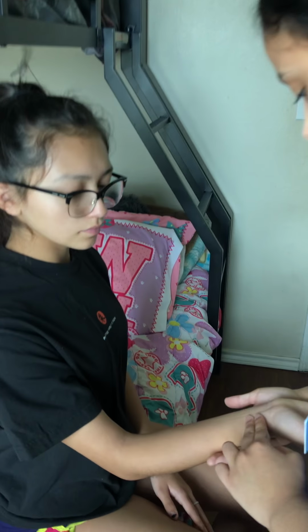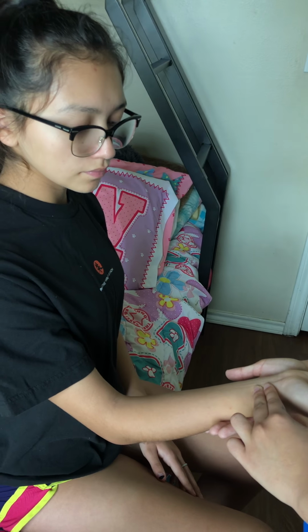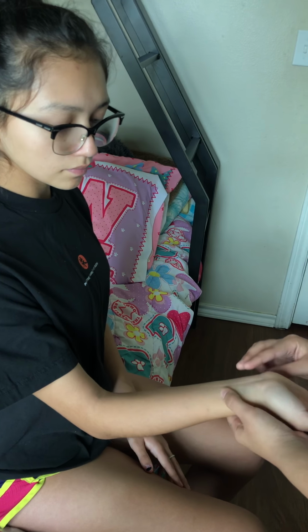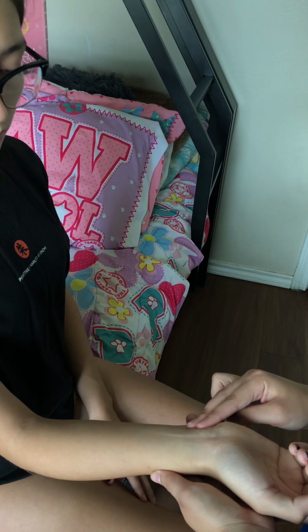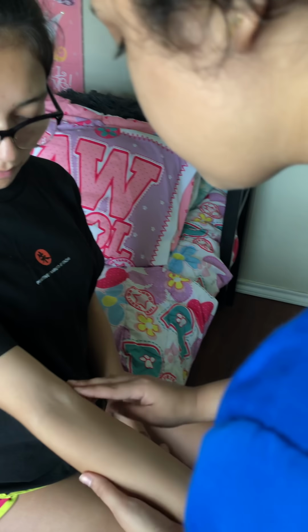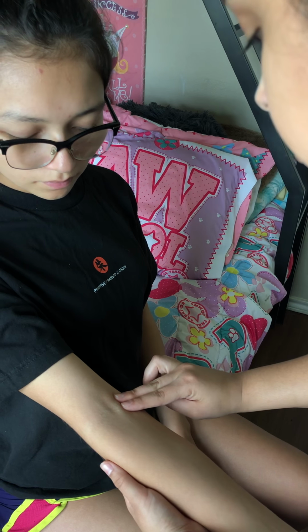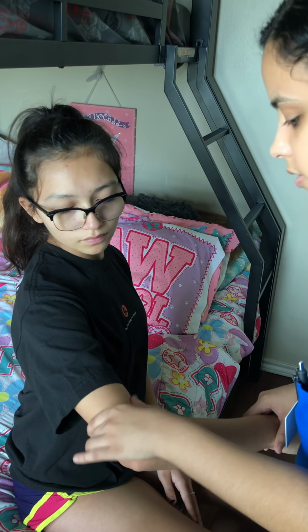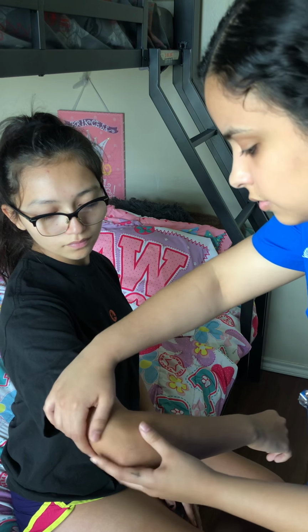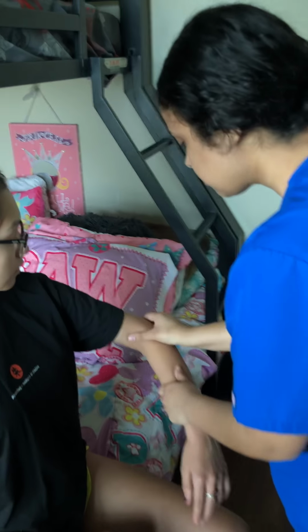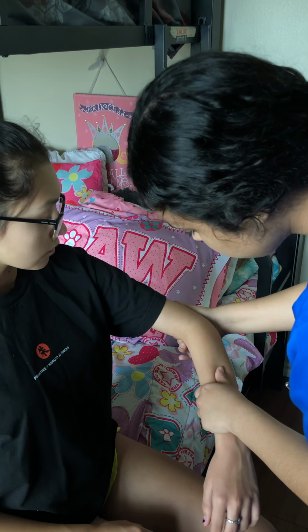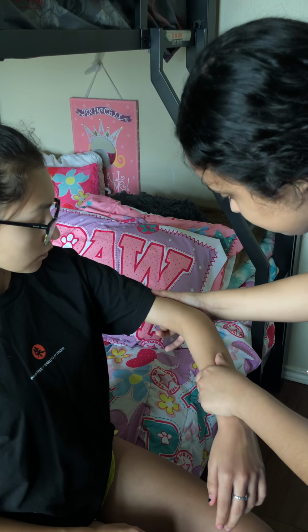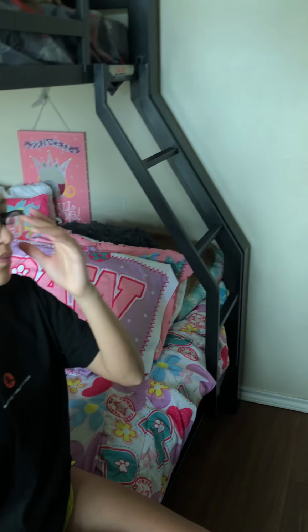Okay, and now let me check your radial and your ulnar pulse over here. So this is going to be your radial. It's a nice strong beat to it. Check your ulnar. And then your brachial pulse. Now I'm going to be checking your epitrochlear lymph nodes. Let me check this one. Okay, there wasn't any abnormal swelling of the lymph nodes.